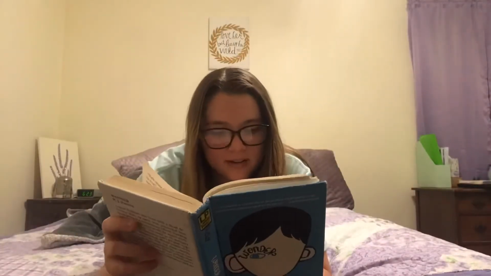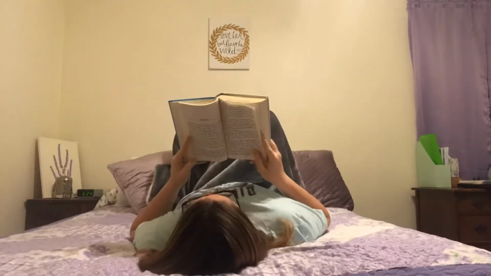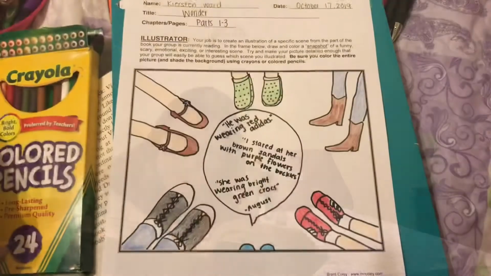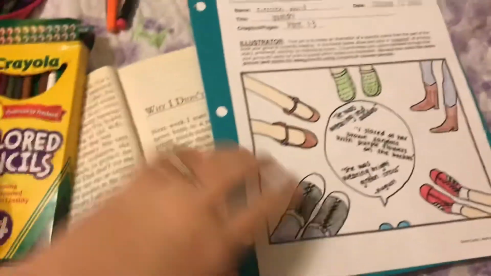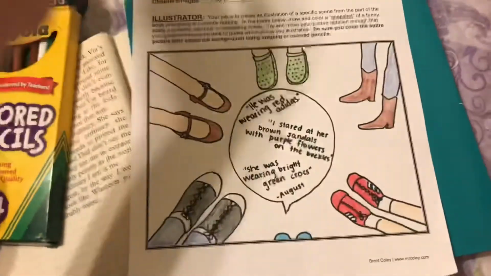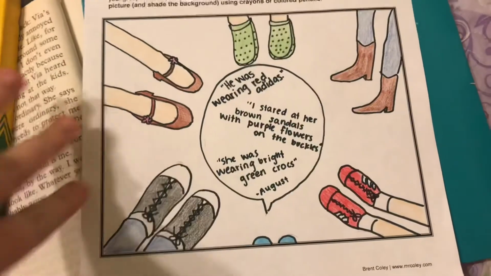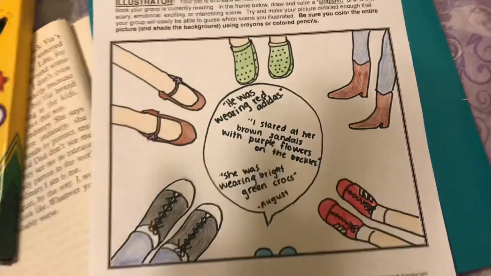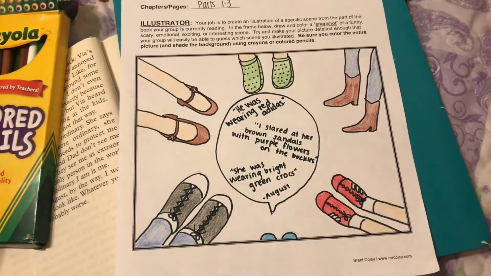As you can see, I just took some time to read, and I actually had a lot of fun. This book's really cute, so I really like it so far. I finally finished. So our book that we had to read was Wonder, and not to spoil or anything, but the boy has a facial deformity, and so he's always looking down at people's shoes, and I felt like that was really important, so that's why I chose to illustrate that.